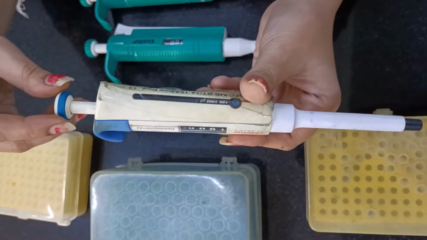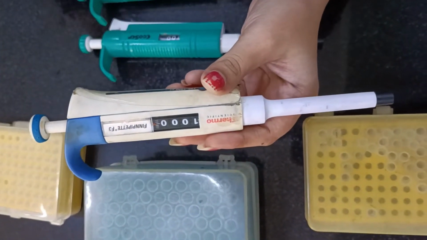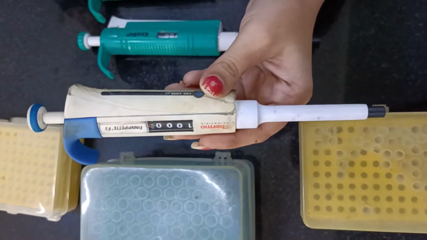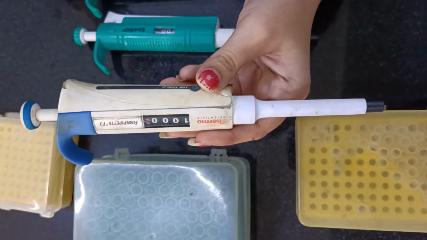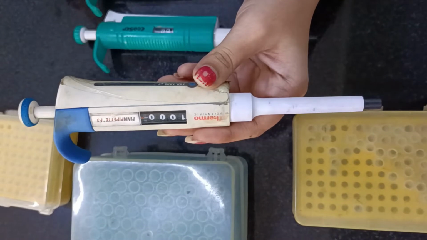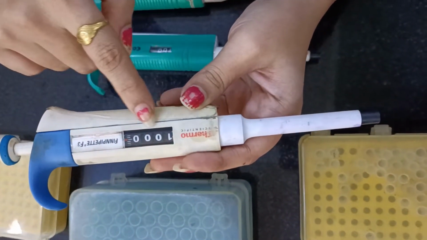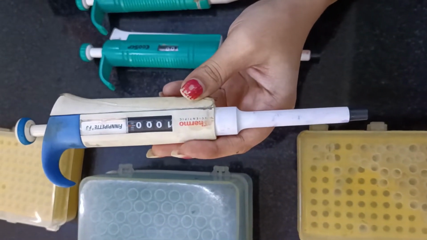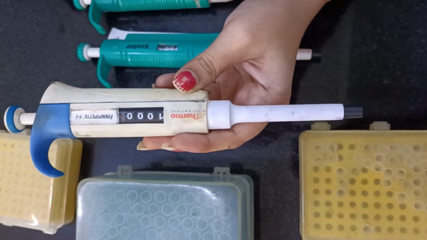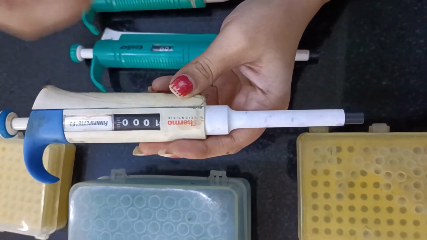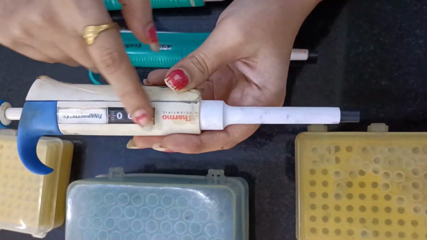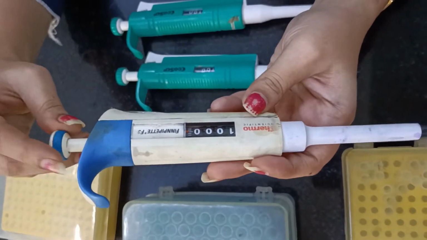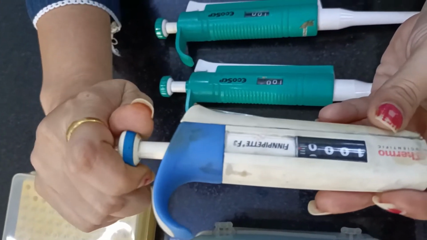Before going ahead, we'll understand how a specific volume is selected. For example, if you want to withdraw 500 microliter or 800 microliter, you have to specifically set the micropipette at 800 microliter, whichever desired volume you want to take out. So if I want to withdraw 800 microliter, I'm going to set this micropipette at 800 microliter with the help of this knob. Can you see this knob? You just have to turn this knob.